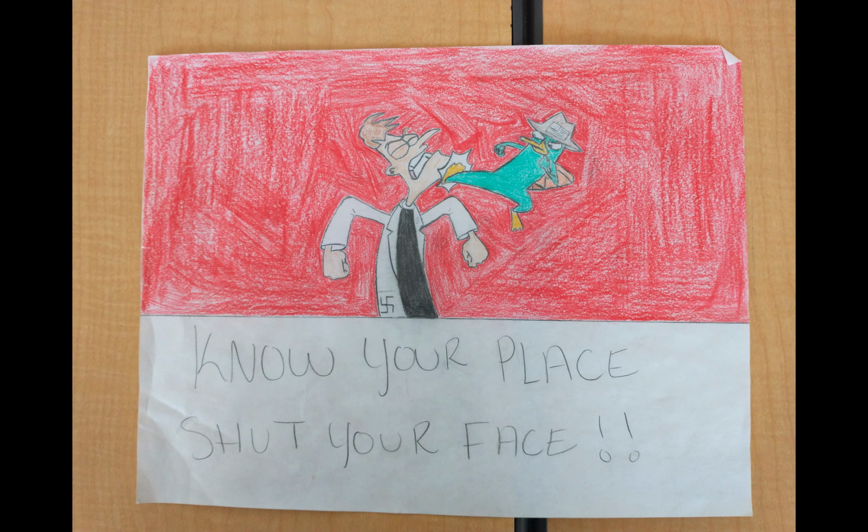Okay. So here's another one, kind of a popular one done over the years for Perry the Platypus and Dr. Doofenshmirtz. Know your place, shut your face. And so it's the idea that, you know, don't talk about things that you know because spies could be listening. So, you know, shut your face, don't say anything. And so here you can see that they have made this about World War II because they've drawn the American flag and they've drawn the swastika. And so this changes the meaning or the context of the message.